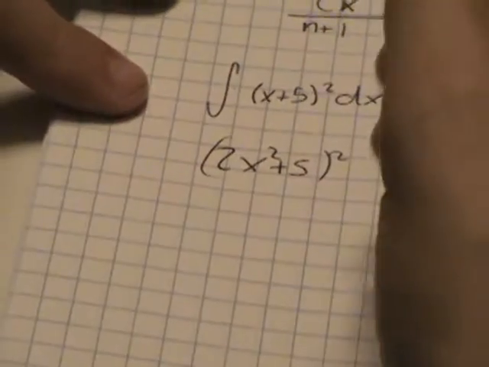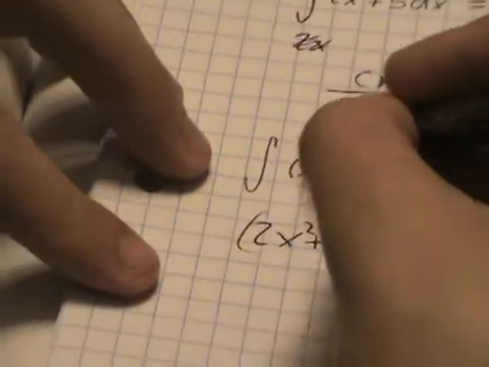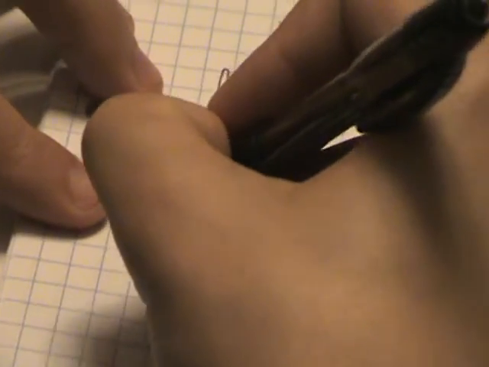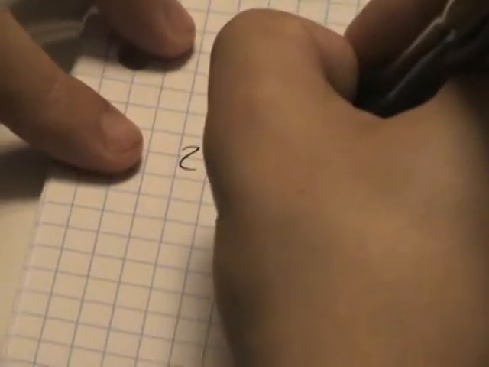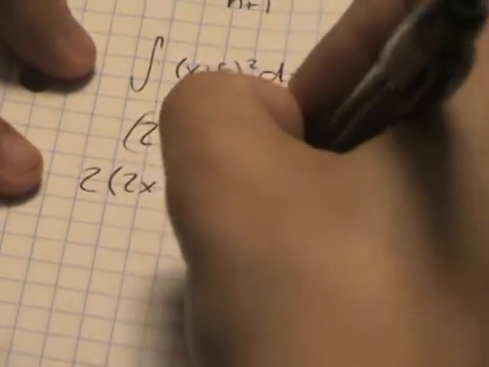So the best way to look at it is like this. Let's have something a little bit more complicated: (2x squared plus 5) squared. One thing you can do is look at what you've got normally and take the derivative of it, and this would become 2 times (2x squared plus 5) times 4x.